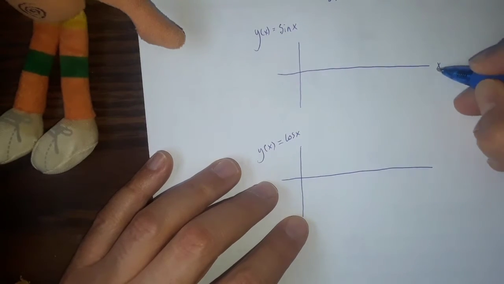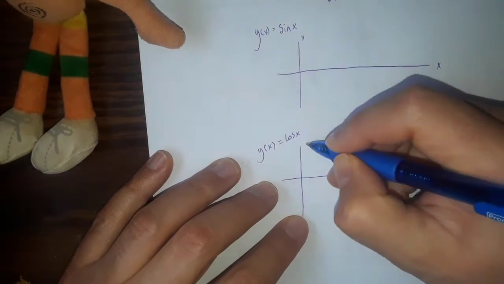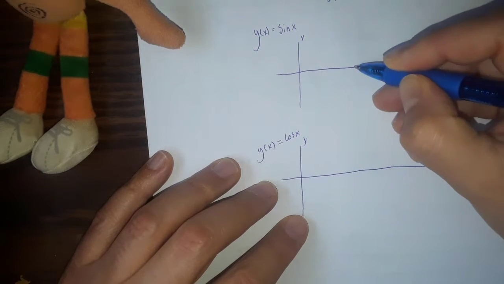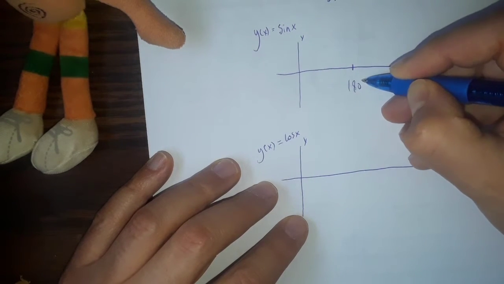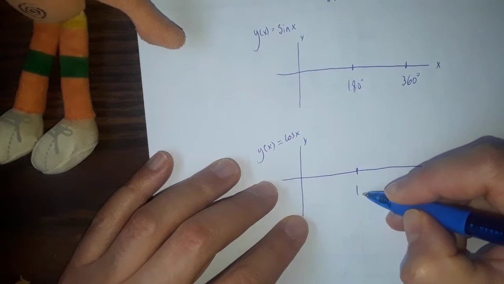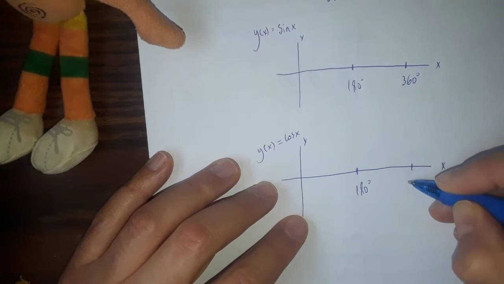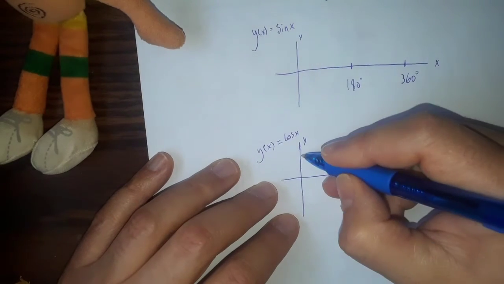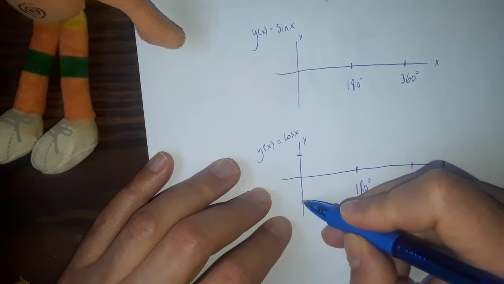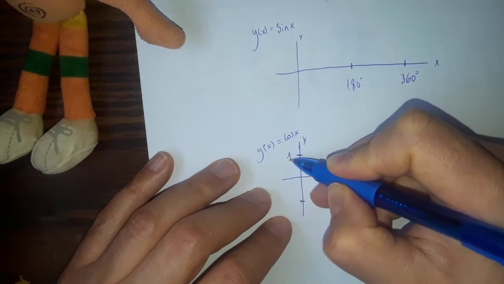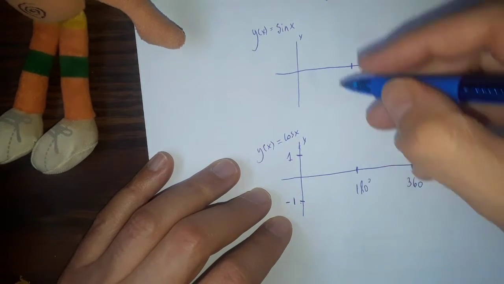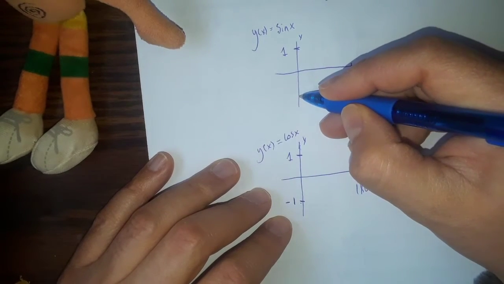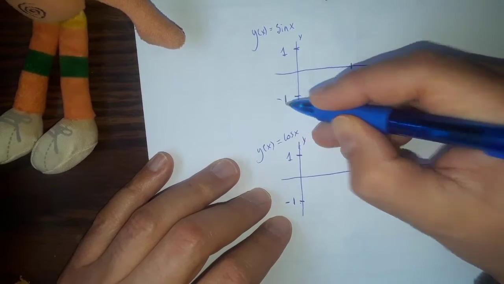So this would be x, y. We're going to have 360 in here, 180 in here, 180 in here, 360 in here. And then we have 1, negative 1, 1, negative 1.